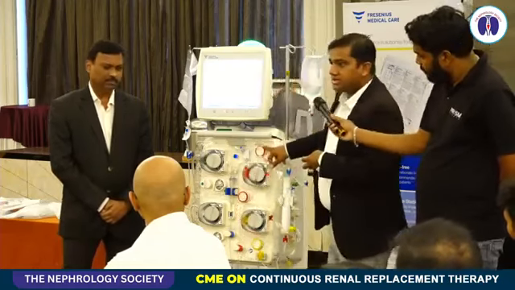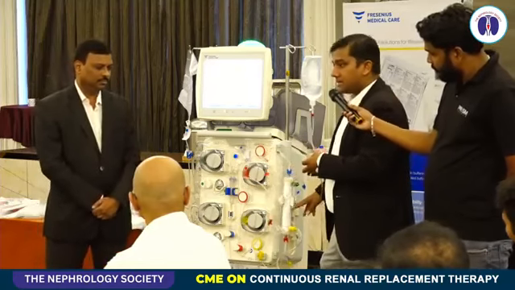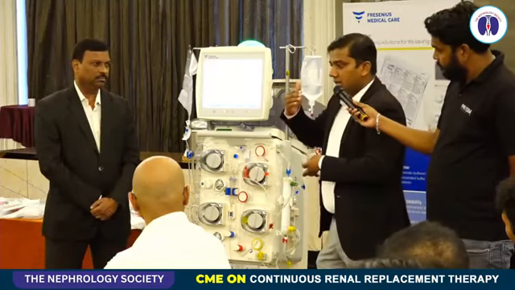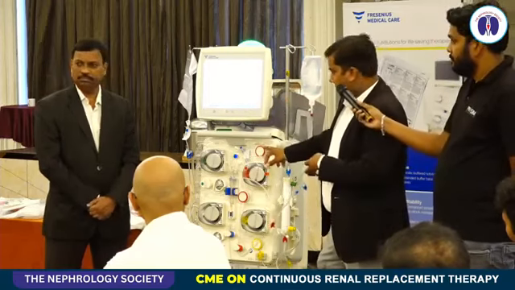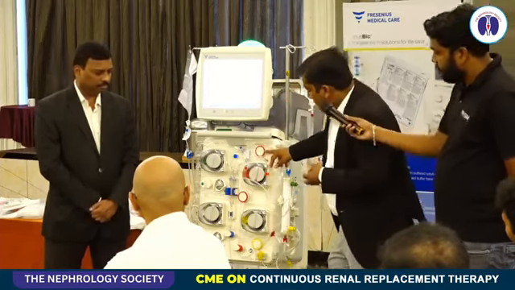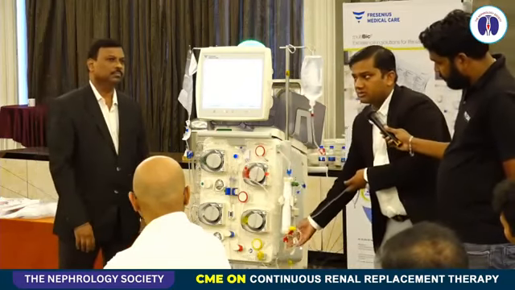Followed by that, this is the pre-filter pressure. If there is a problem in the circuit, or there is a membrane choking, or there is a high access pressure, there will be a pre-filter pressure rise. From there we will check it. Then this goes to the filter from the downside.